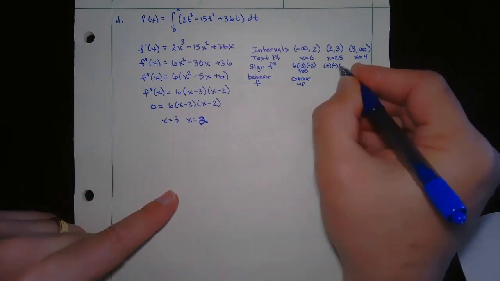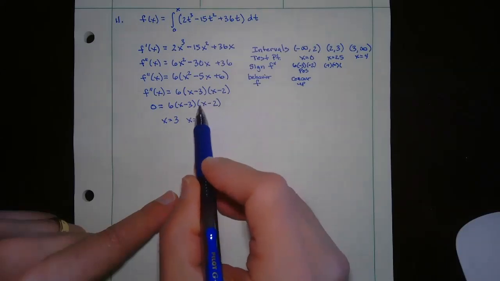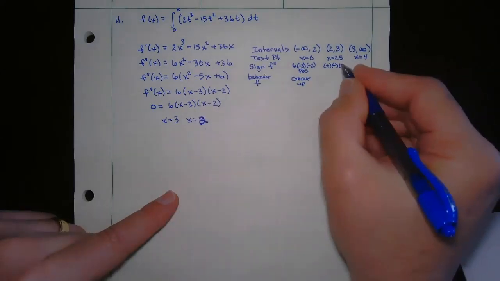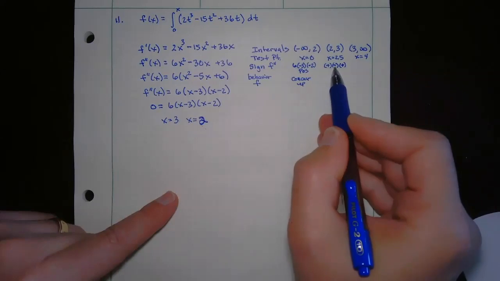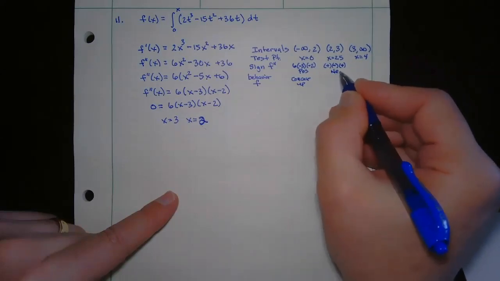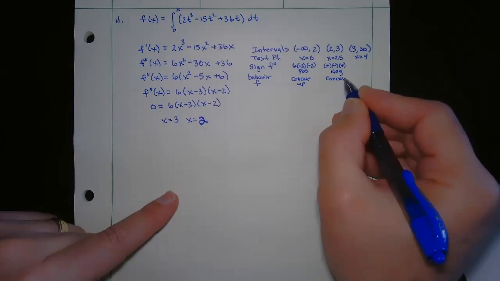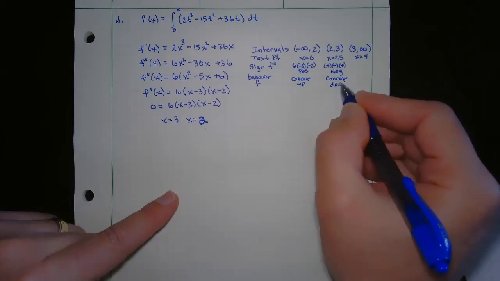And then 2.5 minus 2 is going to be positive. So a positive times a negative is a negative, and then this negative times the positive is going to give you negative, which would tell you it's concave down. Okay, so on that interval, it's concave down.